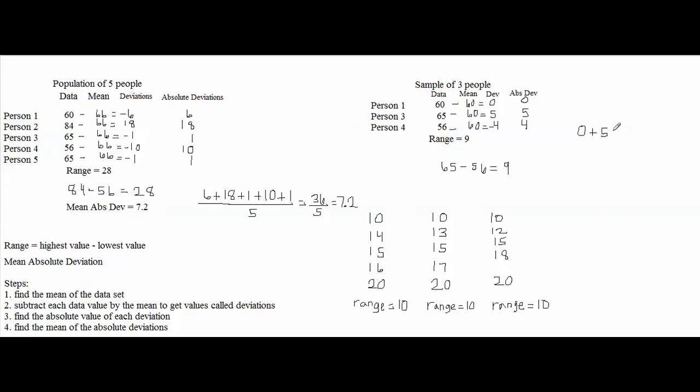We're just adding and dividing by the number of numbers. The top equals 9. We divide by 3. So we added the three numbers and we got a total of 9. Now we're dividing by 3 and we get 3. So the mean absolute deviation of the sample is 3.